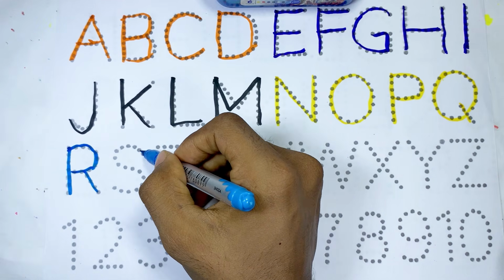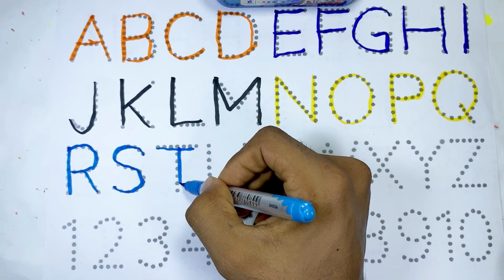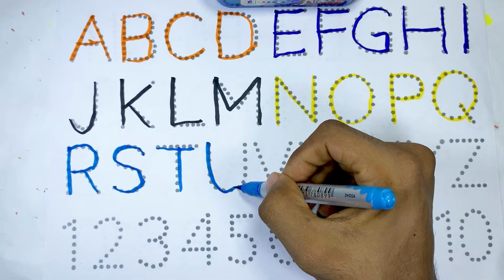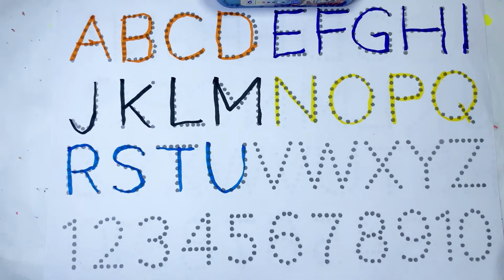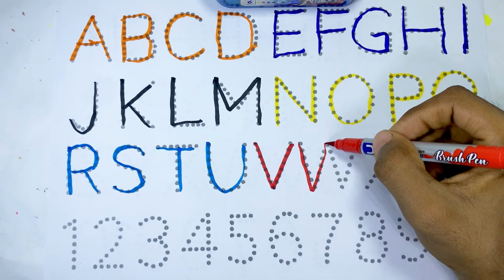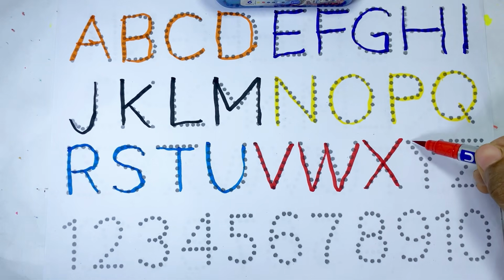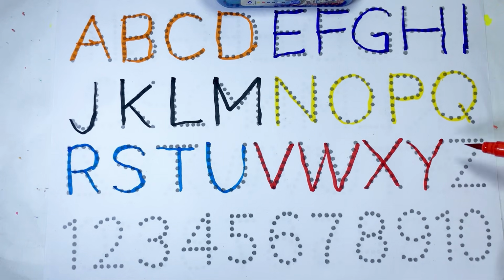R for rose, S for sun, T for teacher, U for umbrella. Kids, now you draw V. V for van, W for wheel, X for xylophone, Y for yo-yo, and Z for zebra. Kids, now you draw numbers.